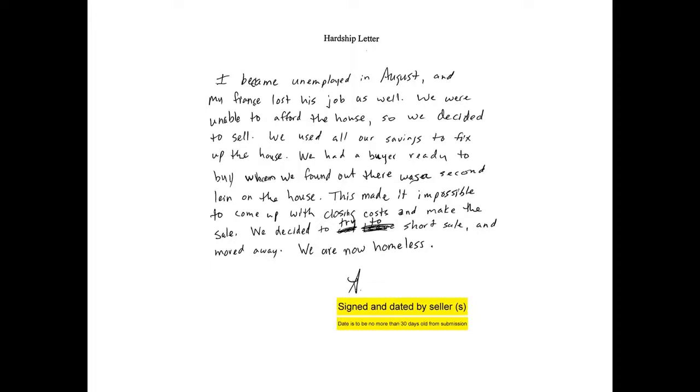There's a little bit of controversy on the hardship letter, whether it needs to be handwritten or if they could type it up. I always say just do it handwritten. I've seen it both ways. I've submitted one that was typed up and the bank said, nope, we need it handwritten. So again, just to be safe, handwrite everything. Make sure there's wet signatures on everything.